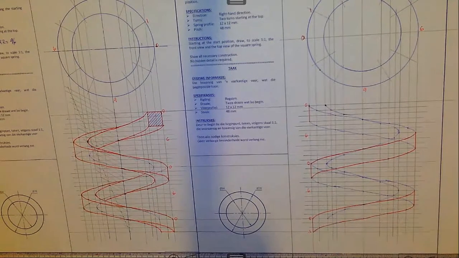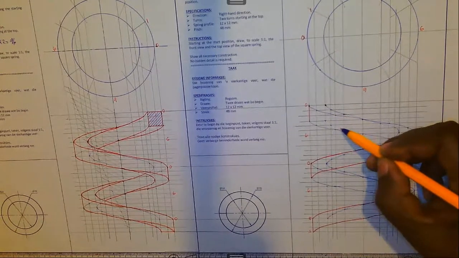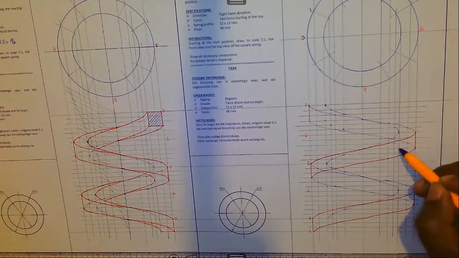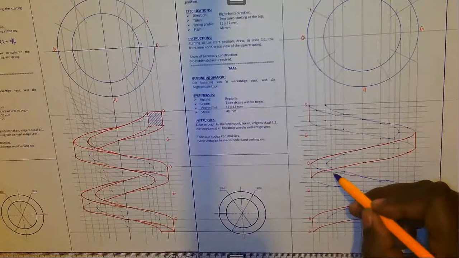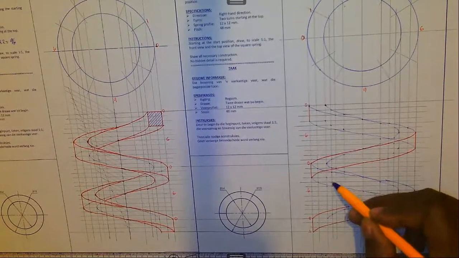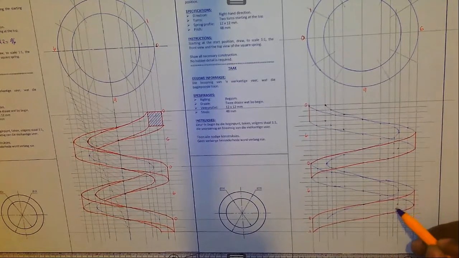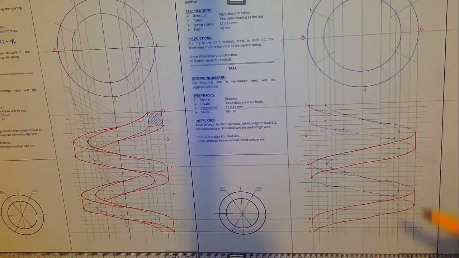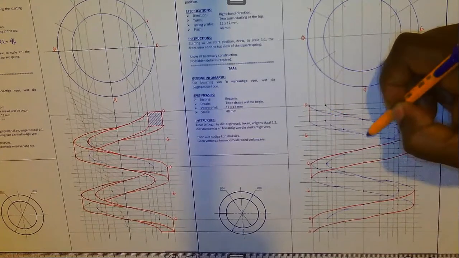There you go. Right. The next one, we also start at this point. That's 0, 1, 2, 3 common, 4, 5, 6, 7, 8, 9 is common, 10, 11, 12, 1, 2, 3, 4, 5, 6, 7, 8, 9, 10, 11, and 0. Okay. Faintly.